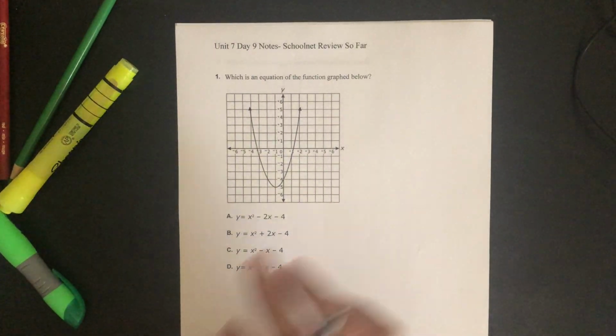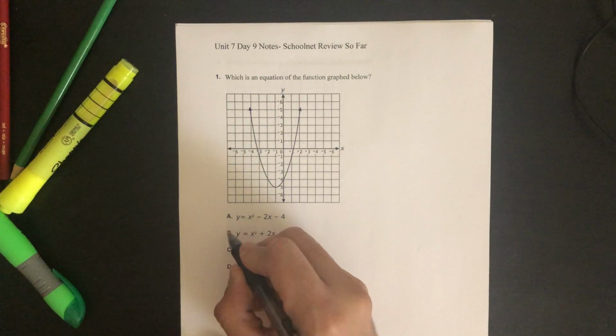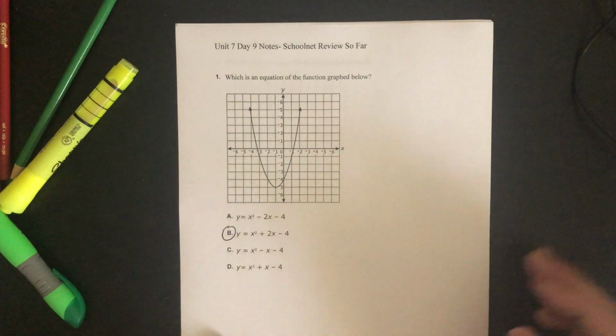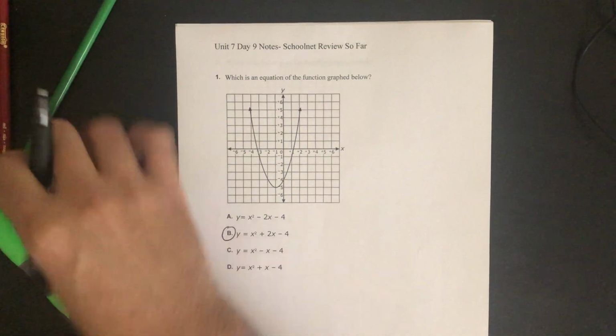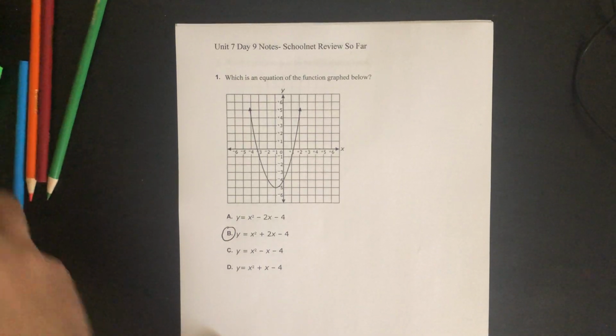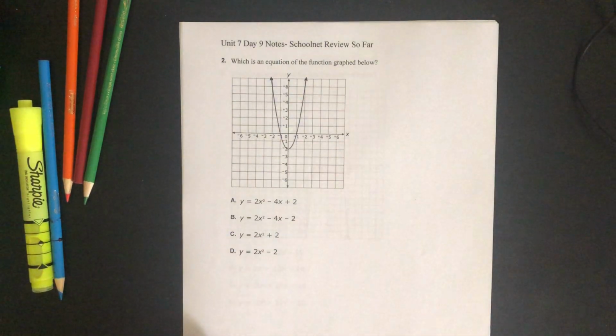So number one, we are not going to work out. I'm just going to go ahead and give you the answer. The answer for this one is the letter B. Don't worry, we are going to do two other problems that are basically the same type of problem like number one, okay? With that being said, go ahead and flip to the next page.